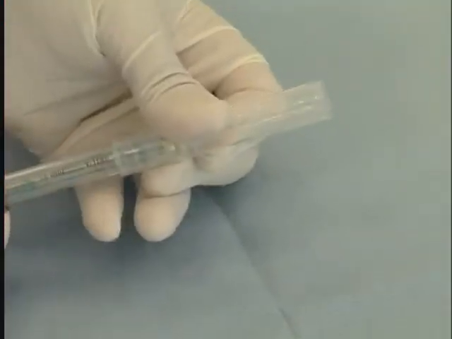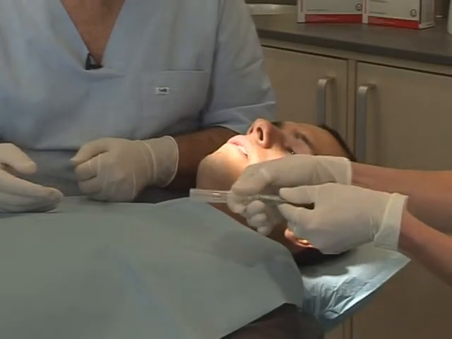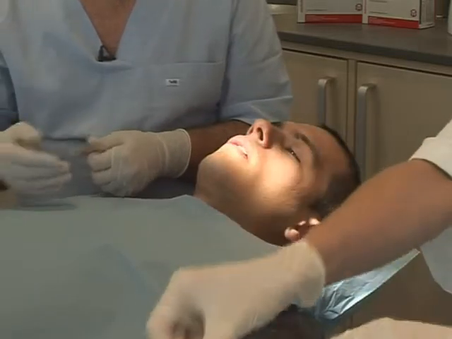The Safety Plus syringe that we are using in this clinical case is a safety injection device which is described in a separate chapter.